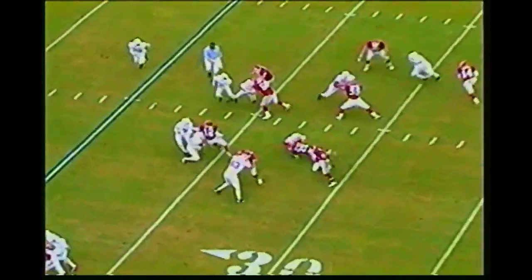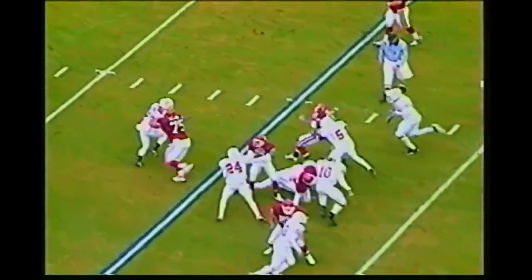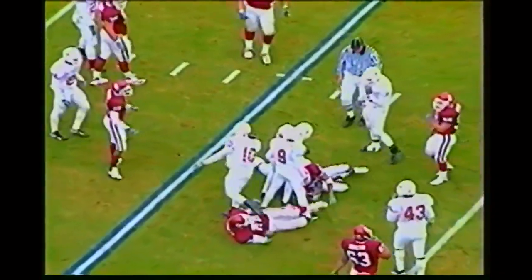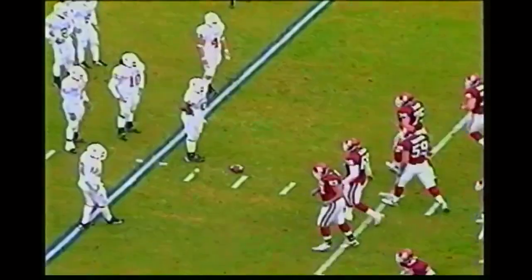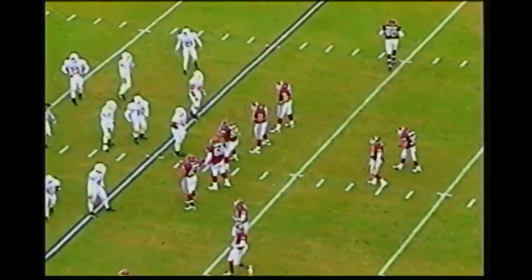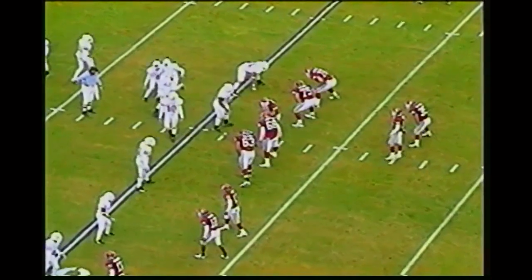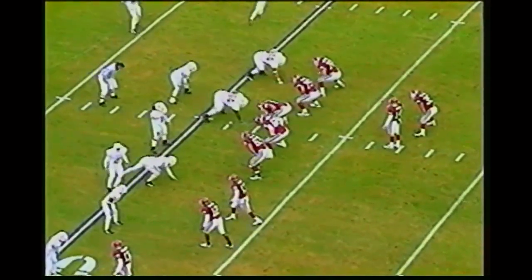Here's a handoff to Ronaldo Works. Left tackle, 25, belted hard, and gets hit really hard at about the 22-yard line, maybe the 21. Now we have Matt Anderson wide to the right side. The ball is located about the 21-yard line. They're calling it close to the 22.